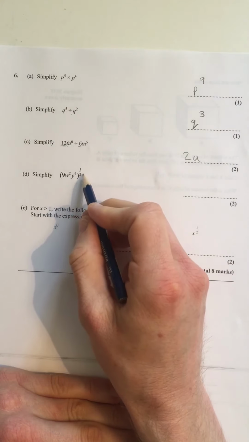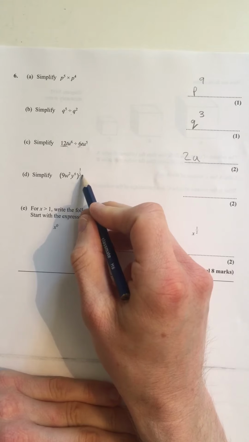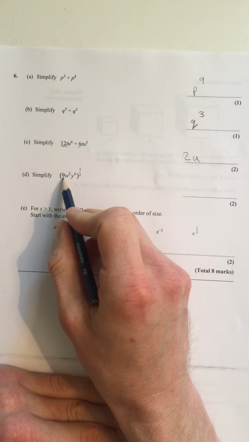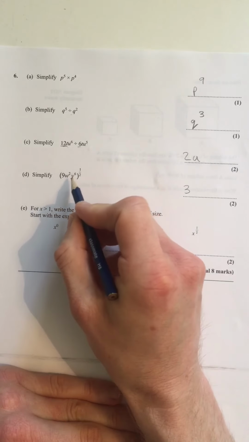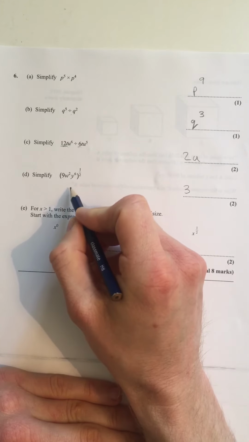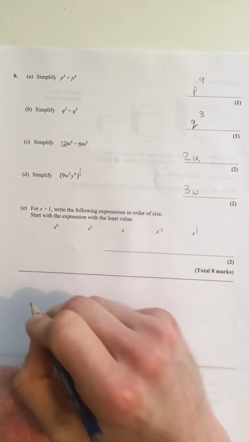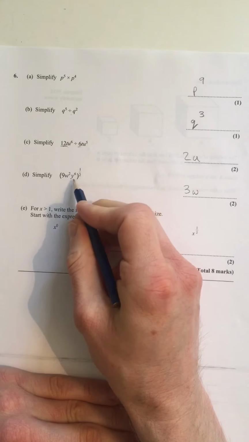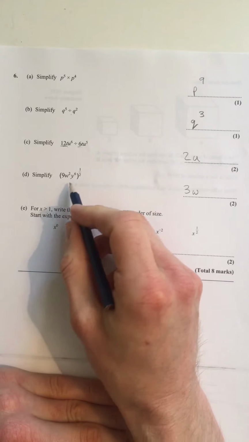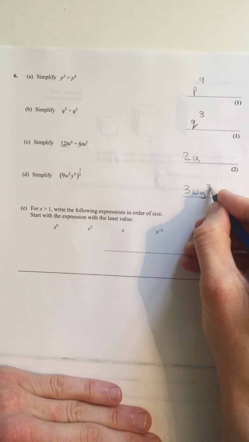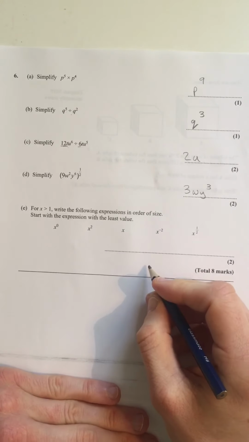Here we want to square root. When you have a power of 1/2, that means to square root. The square root of 9 is 3. The square root of w squared would just be w. The square root of y to the power 6 would be y to the power 3. And so that's your answer.